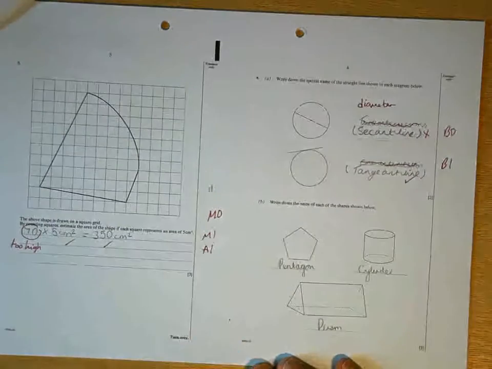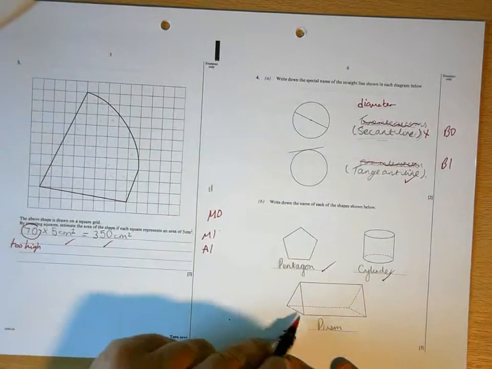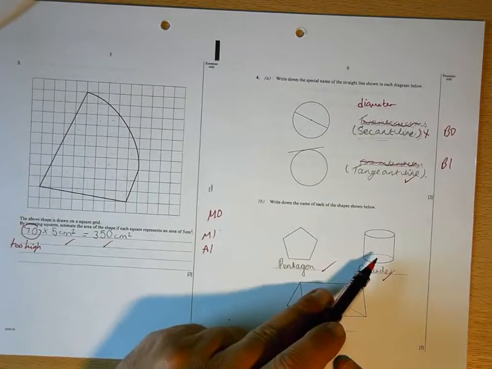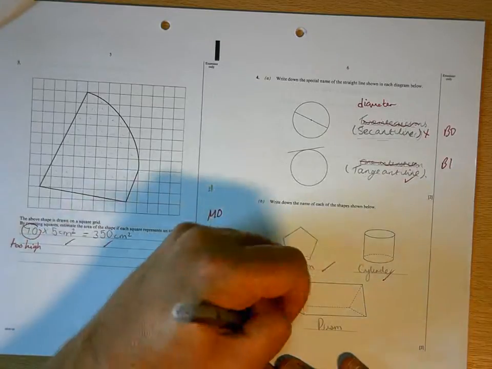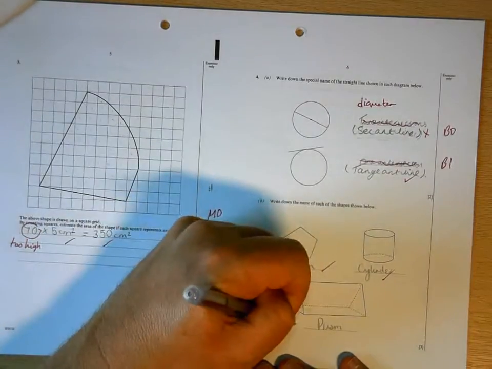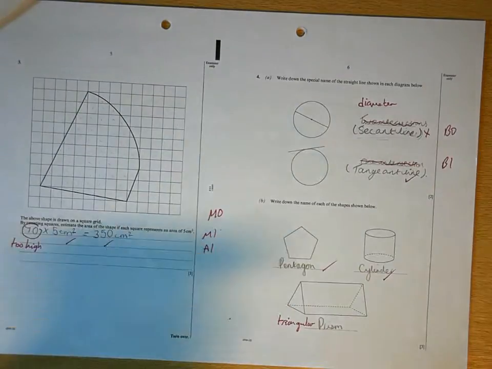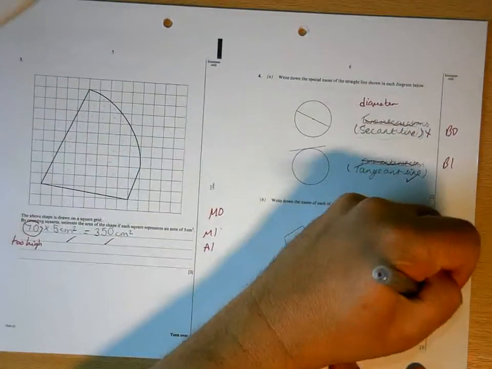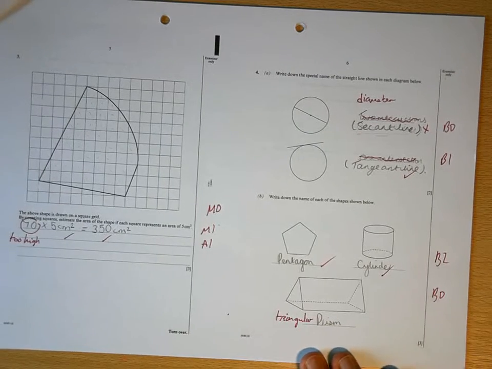So that's diameter. This is pentagon, this is cylinder, this is a prism, but so is that. And you need to say for this one that is a triangular prism to identify it. So you get 2 there, but you don't get the last. So total for that page is 5.